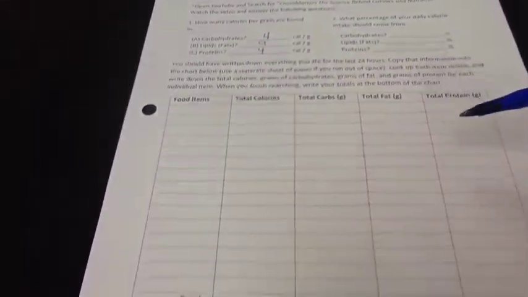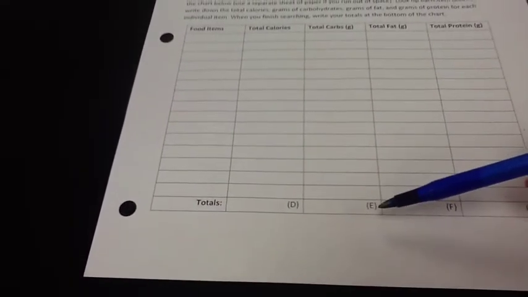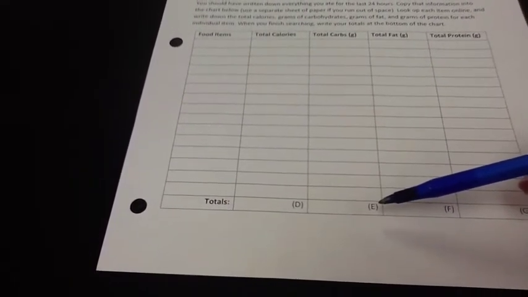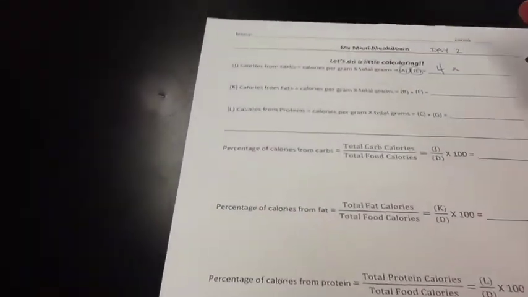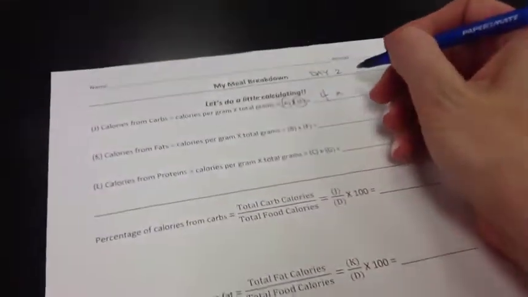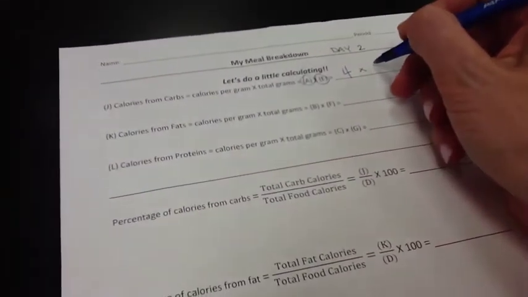So if you flip back over again, and go down here, there is your E. It's the total number of carbs that you found, okay? So you'll do whatever your total was. So let's pretend that I had a total of, I don't know, 60. Okay, 60 grams right there. I would multiply 4 times, say it, 60.